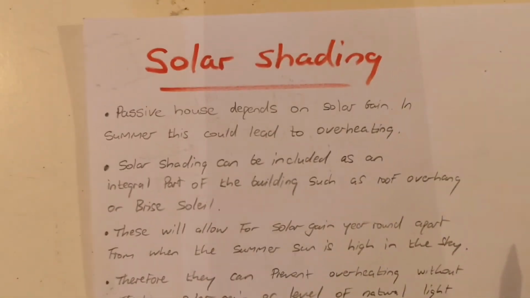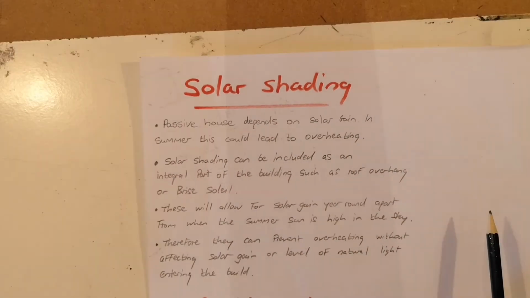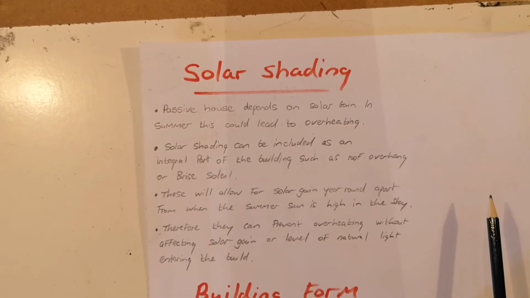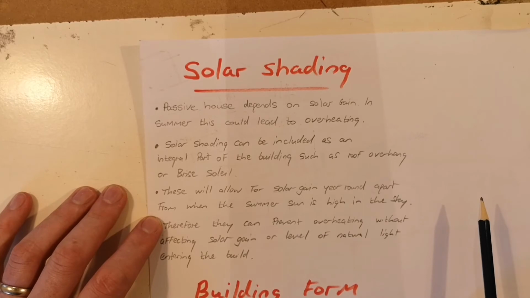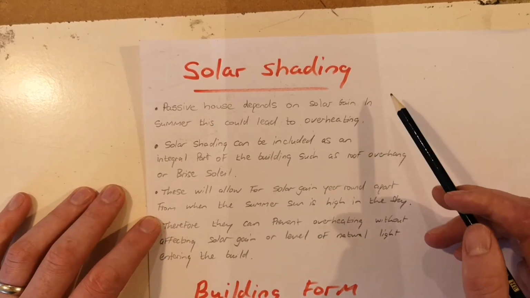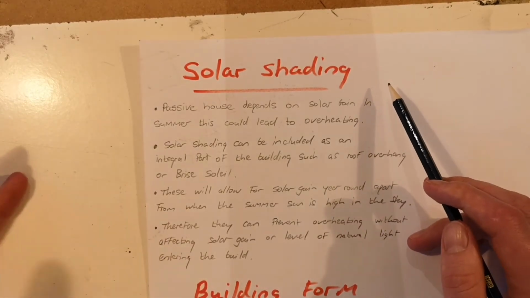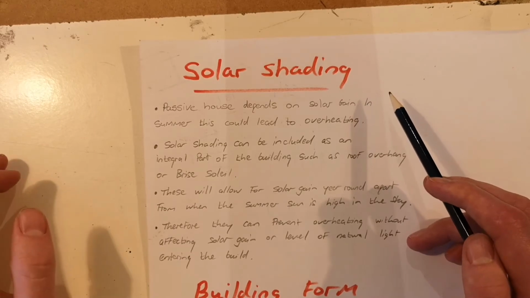Now the next, I have two more. I thought I was going to finish with them, but I'm just going to quickly talk about these two because they get asked a bit in the exams guys. So the solar shading, look at the southern facade of the house, there's going to be a lot of glazing, which is fine.